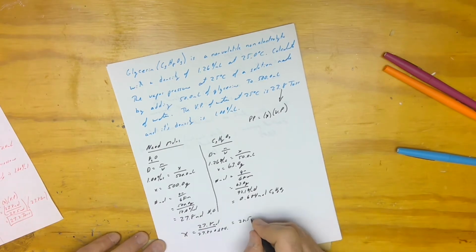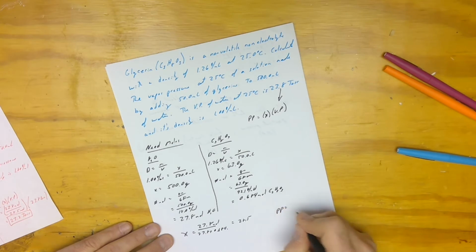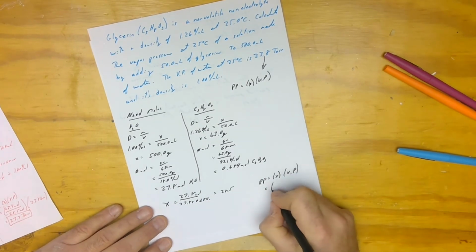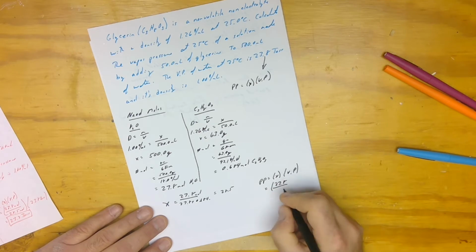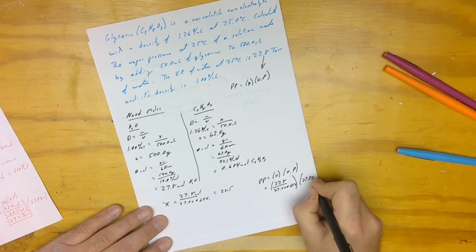All right, so now that we have chi, we can actually substitute into the formula. So our partial pressure is equal to our chi times our vapor pressure. And you can do this any sort of way. You can put it in this way: 27.8 over 27.8 plus 0.684 times our vapor pressure of 23.8 torr.